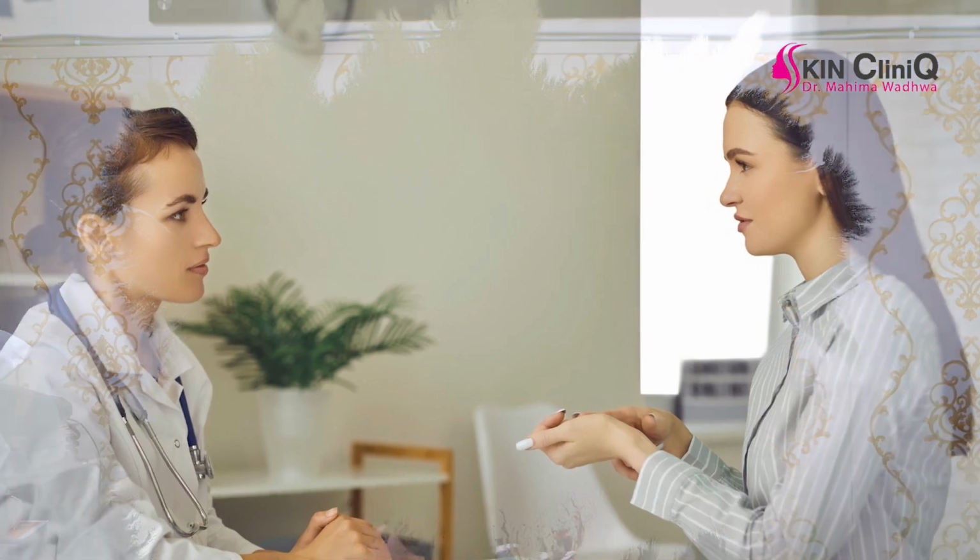But again, this requires multiple sittings and the patient has to come back to the clinic to get the acid applied. They cannot do it at home as it is a very strong acid. They need to come to the clinic. It's an in-clinic treatment, not an at-home treatment.